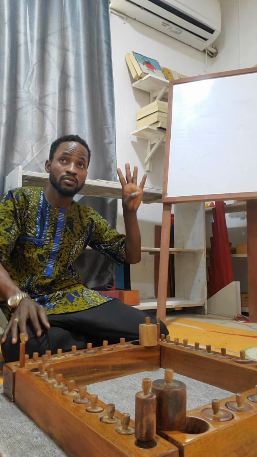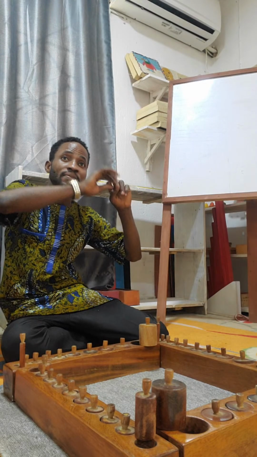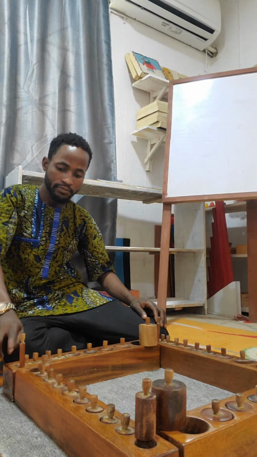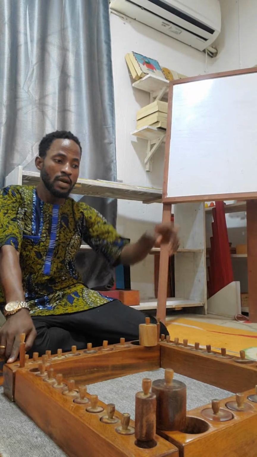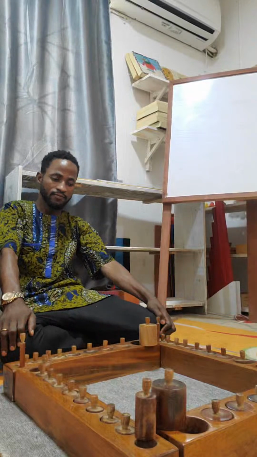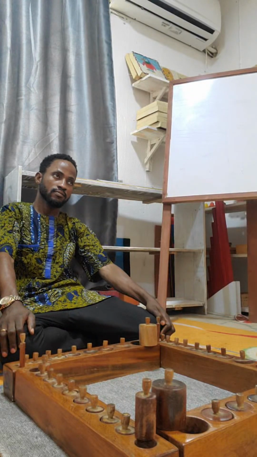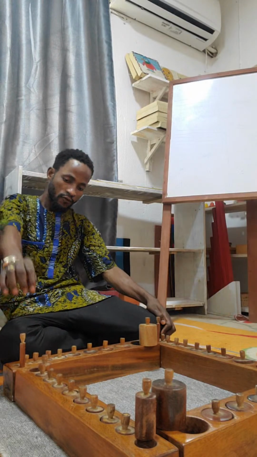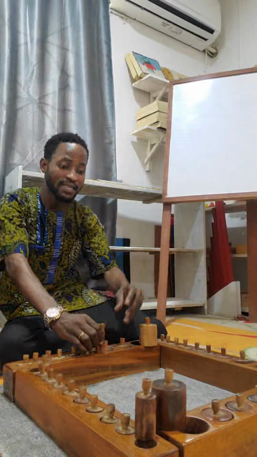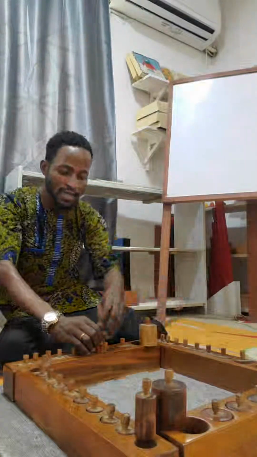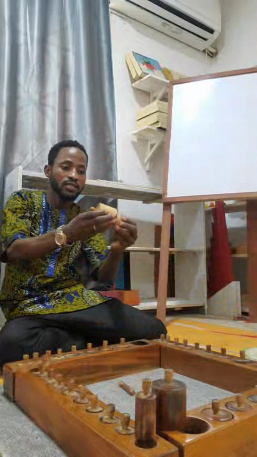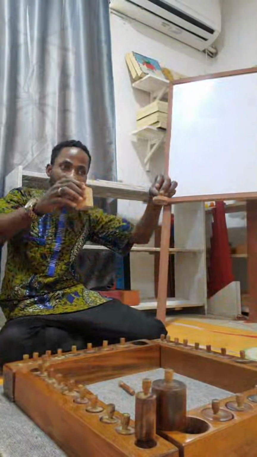three dimensions. Relationship, similarities, and differences. Now, this is knob 2 and knob 3. What relationship do you think they have? The first knob here has the same height and the same circumference as this first knob here. The other one has the same circumference but a different height. Do you understand now?